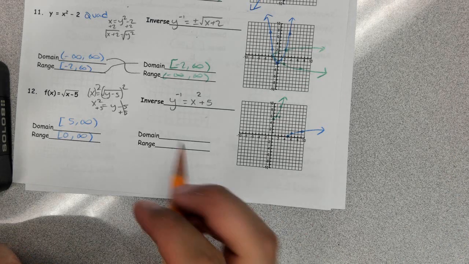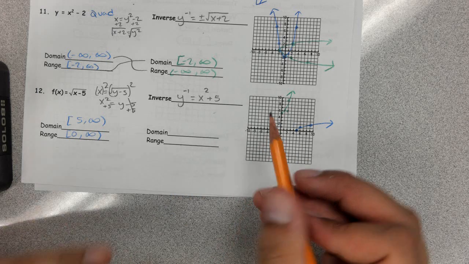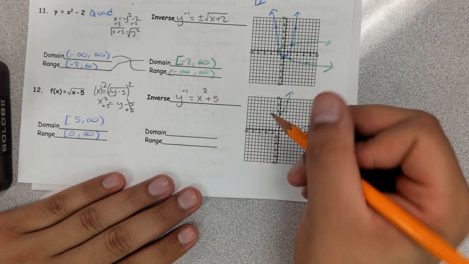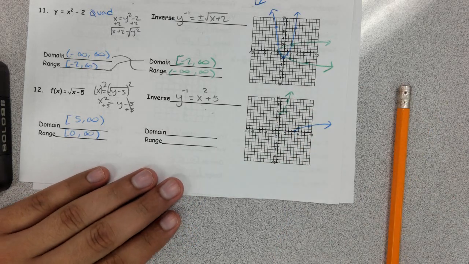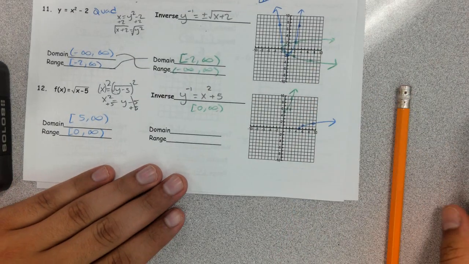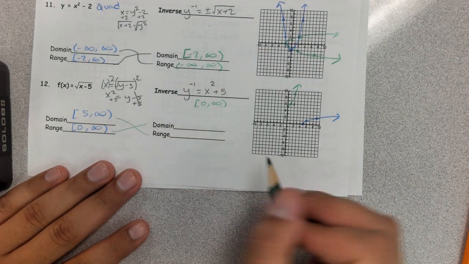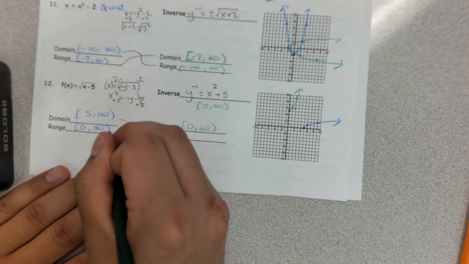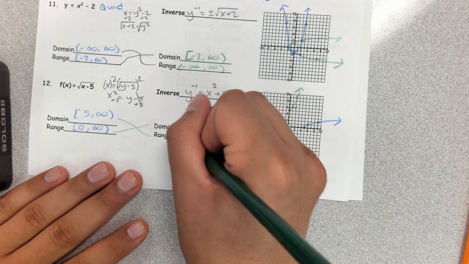Right, so on this inverse, we got back a quadratic, so it needs a domain restriction. Right, because right now, the domain, you would say, would be negative infinity to infinity, because this makes a whole parabola. But we cut it in half for the inverse, so the domain would have to be 0 to infinity for us to just get this half right here. Also, you could tell because these two just switch, so the domain has to be 0 to infinity because the range of the original is 0 to infinity, and then this would just be 5 to infinity.